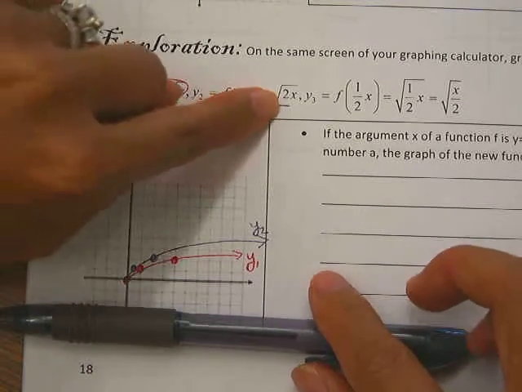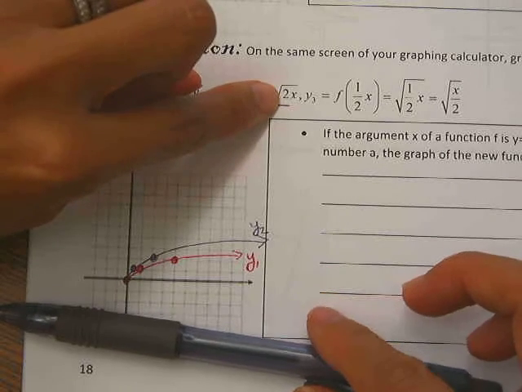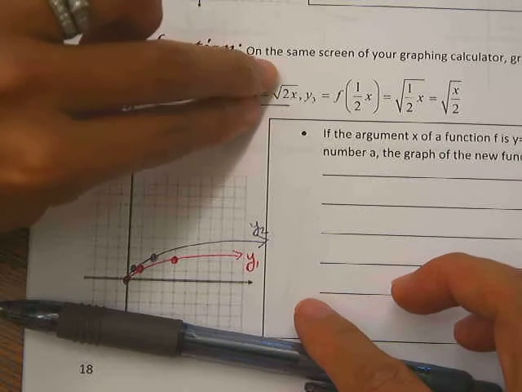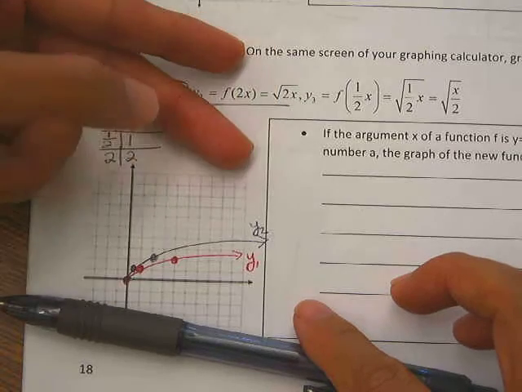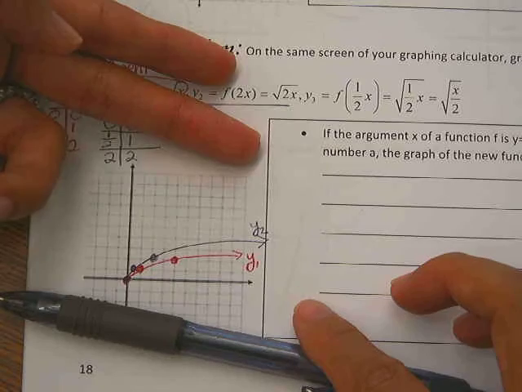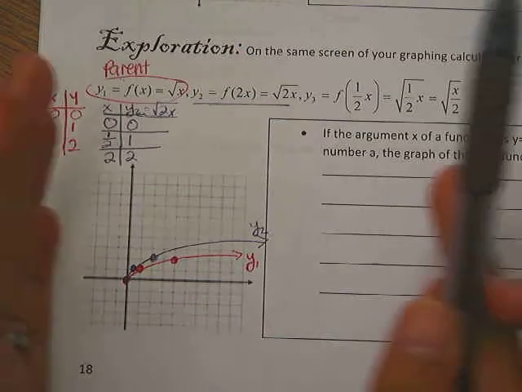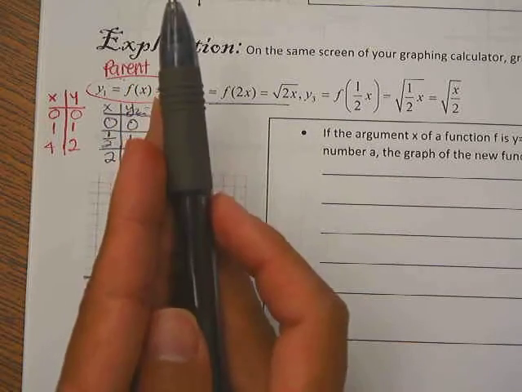So what we need to understand is this. And so what happens if I take this reciprocal, okay? So take the 2 and take its reciprocal. So that's now a half, okay? So that's what I'm in essence doing. I'm horizontally compressing it by a half, okay?